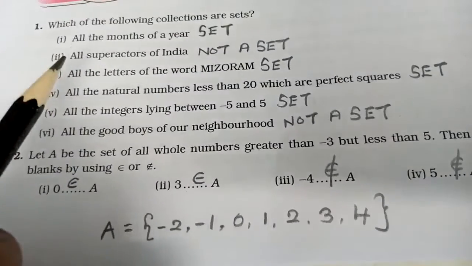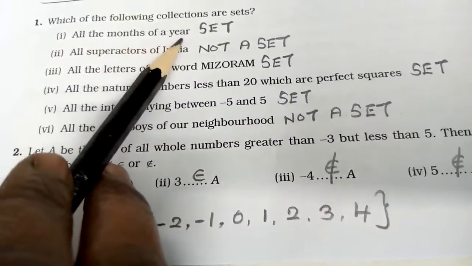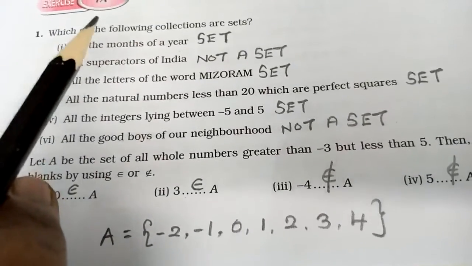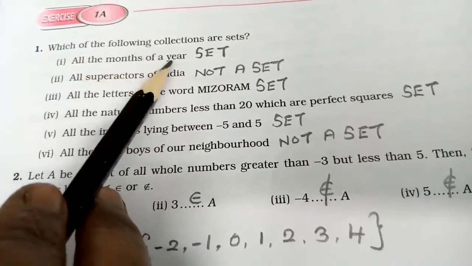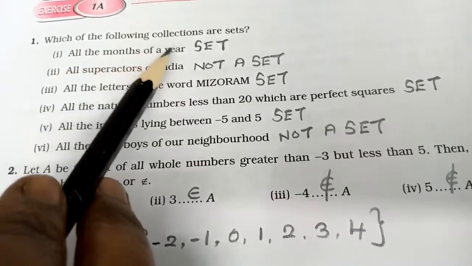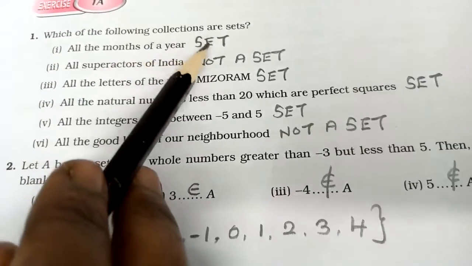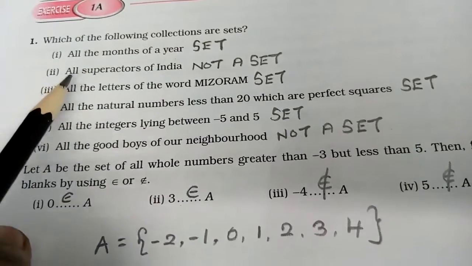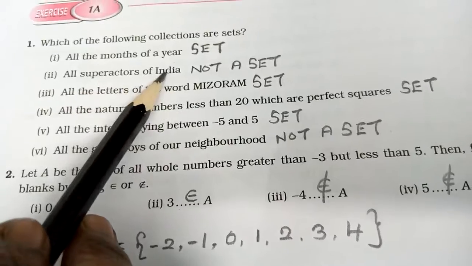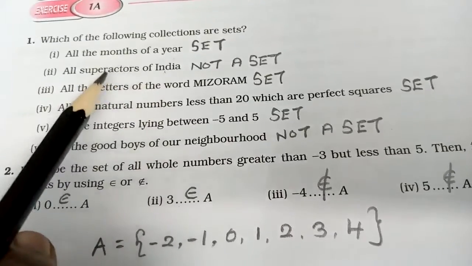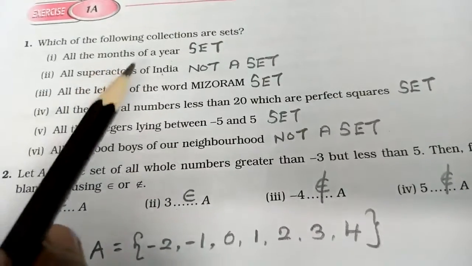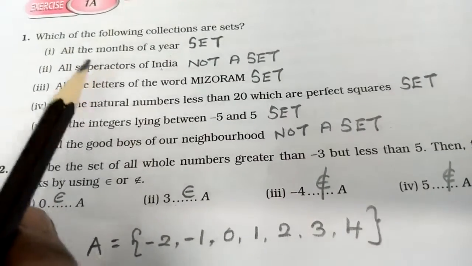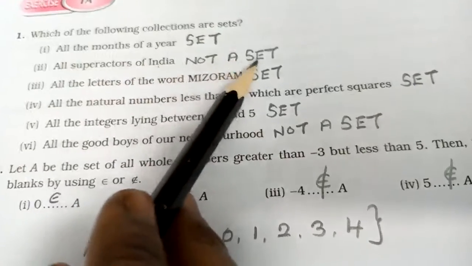Now, we'll see the first one. All the months of a year. I can count the number of months, from January to December, we have the months in a year. So, all the months of a year is possible. This is called a set. It is well defined. The next one is the second question, all super actors of India. We cannot tell who is a super actor and who is not. It depends upon the situation and the timing. According to that, it will keep changing. So, it is not a set.